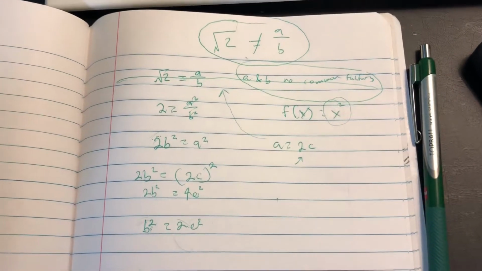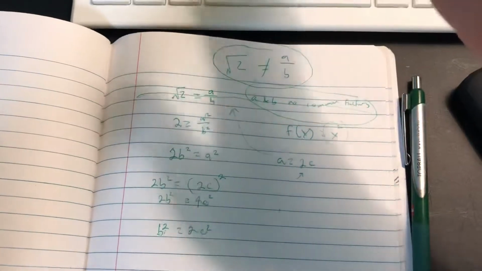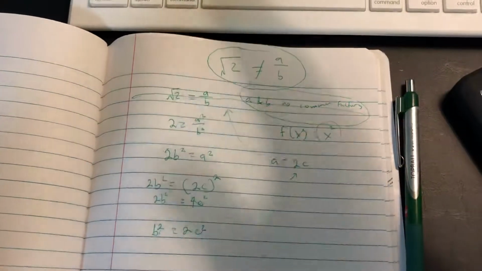I just think this proof is fascinating to know. So now you know your roots on why the square root of 2 is irrational.